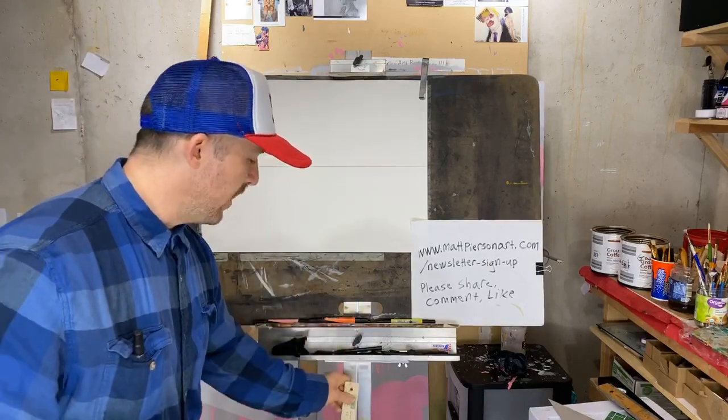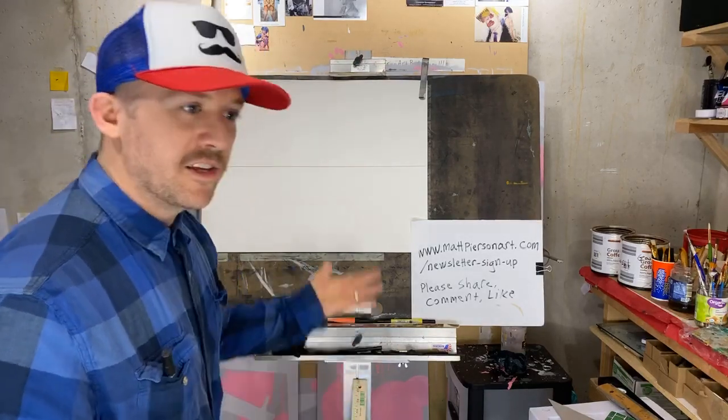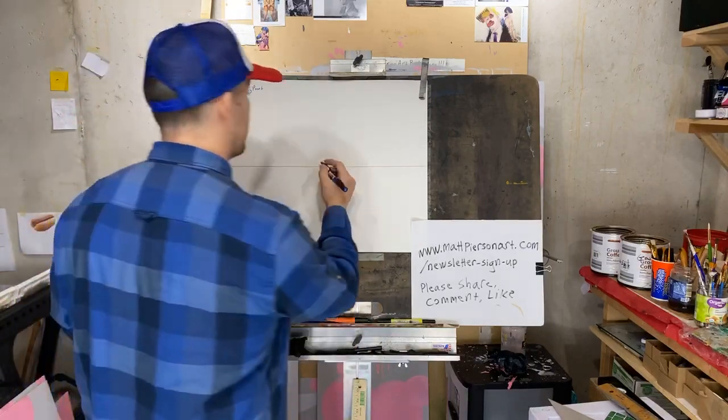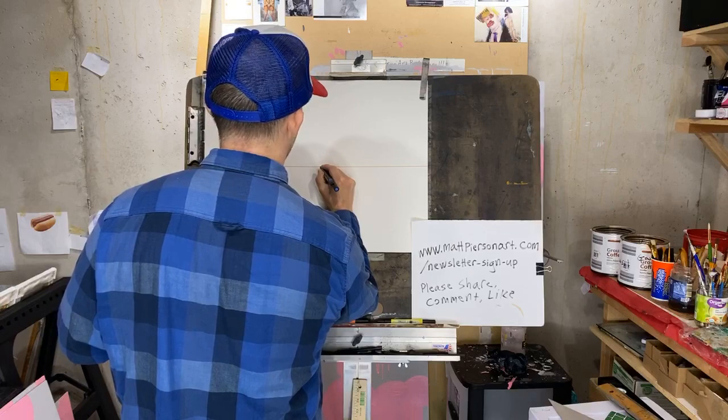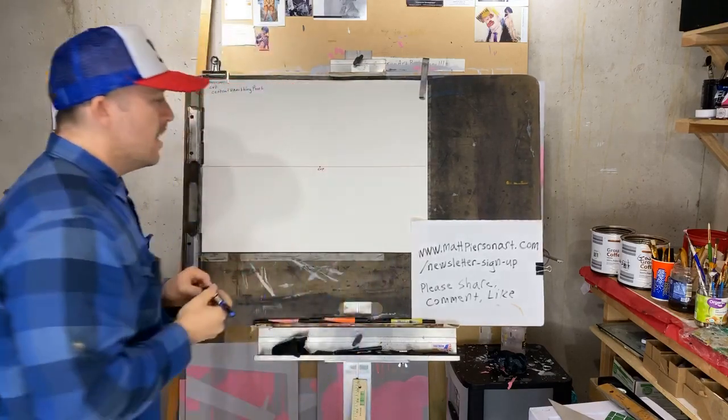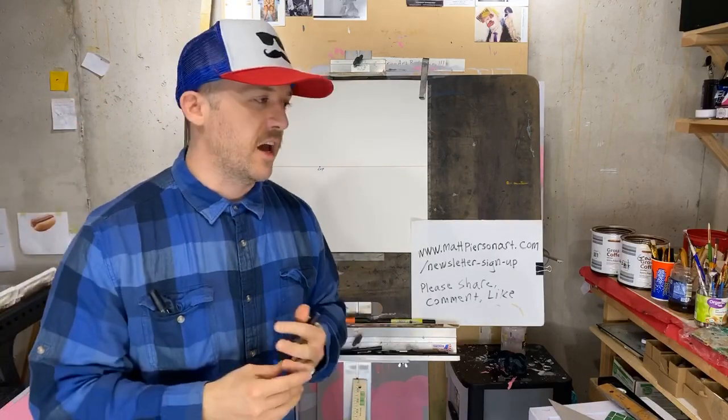Now, where you place that is always up to you. But for this exercise, I always like to place it relatively in the center, because it's just easier to manipulate and work with for this exercise.